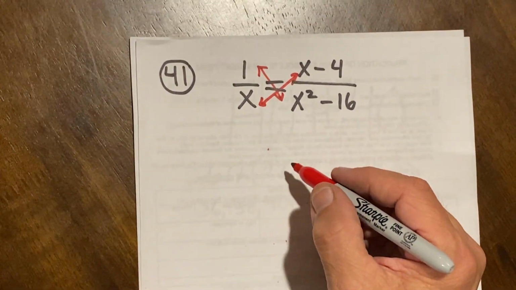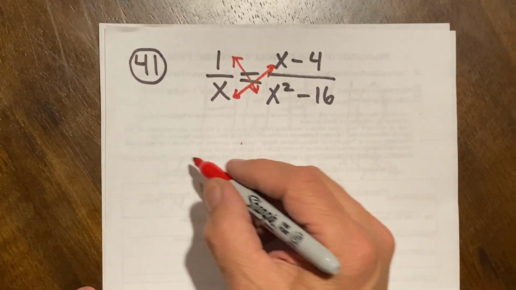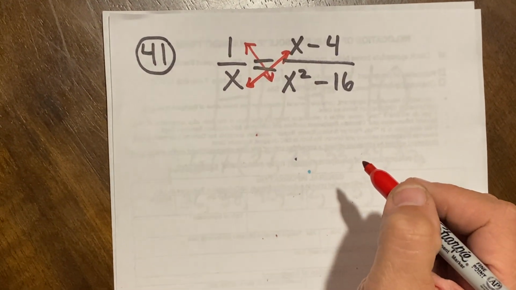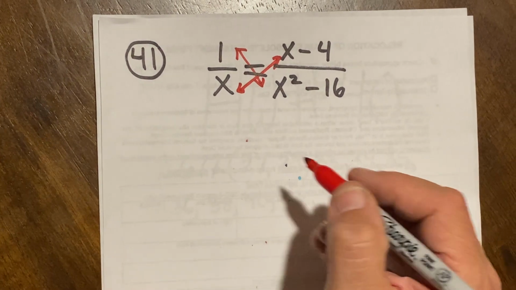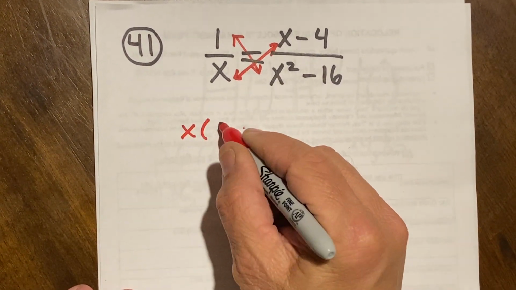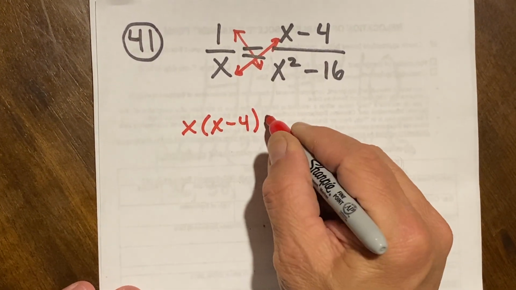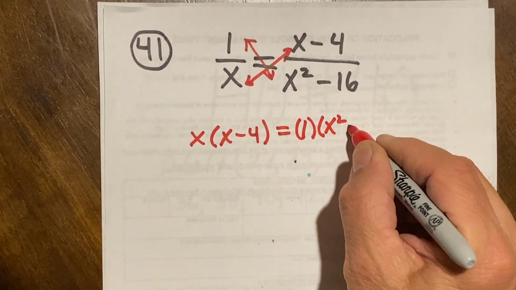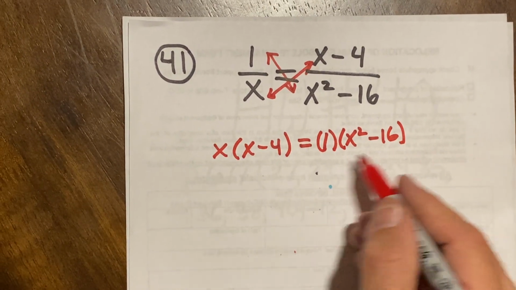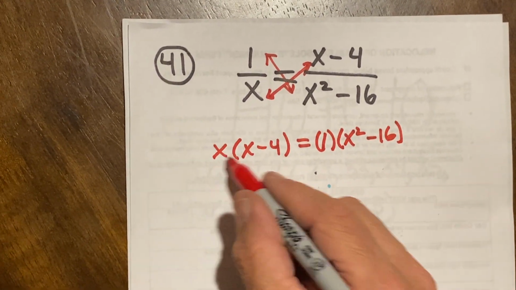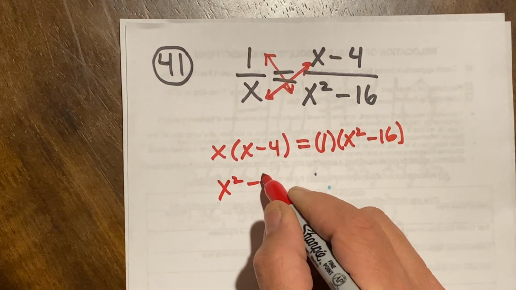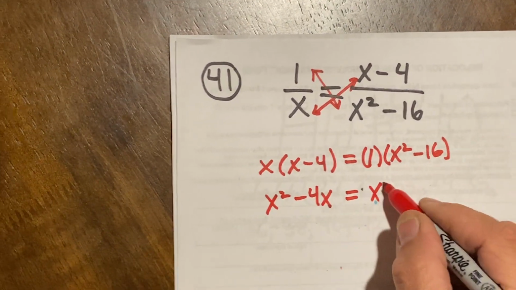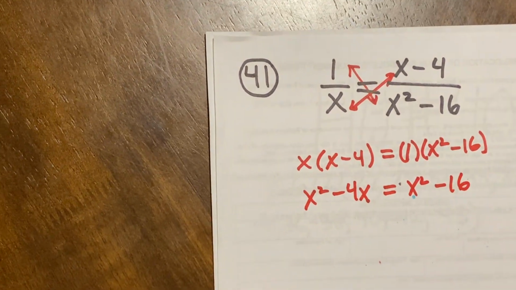I'm going to say, okay, let me think. Let's call it x times x minus 4 equals 1, which I don't even have to put the 1 really, times x squared minus 16. It's just going to be x squared minus 16. So now distribute this, x squared minus 4x equals x squared minus 16.